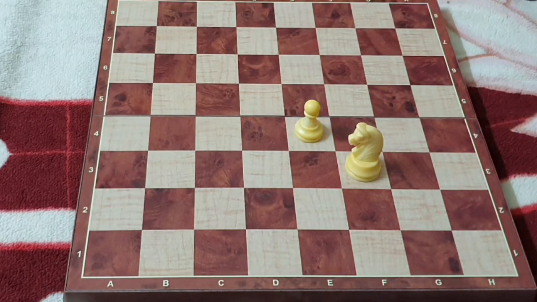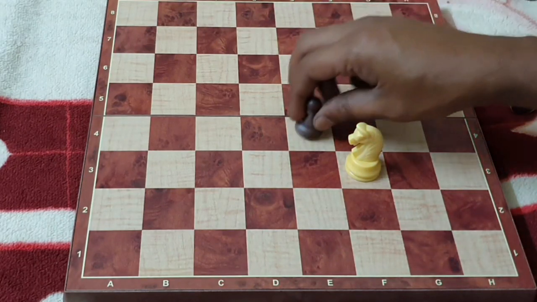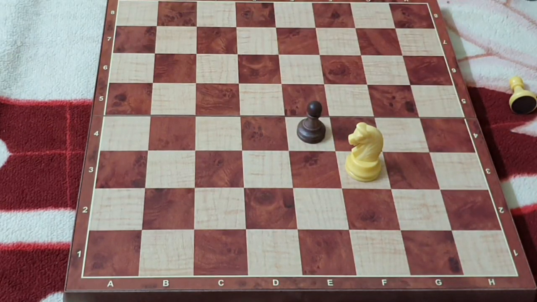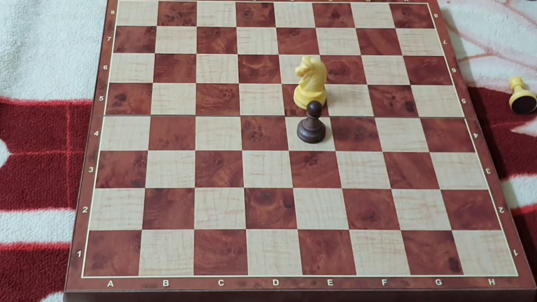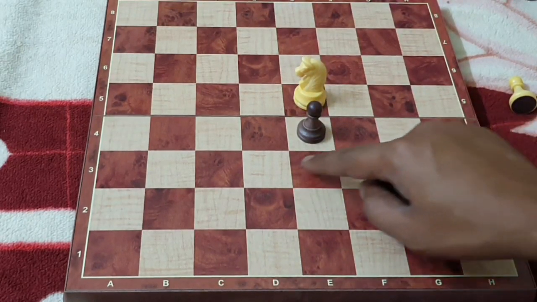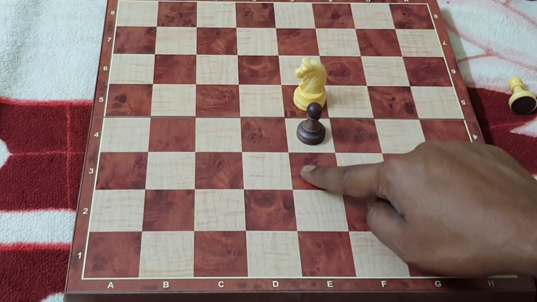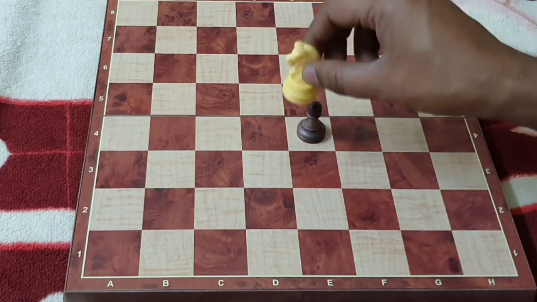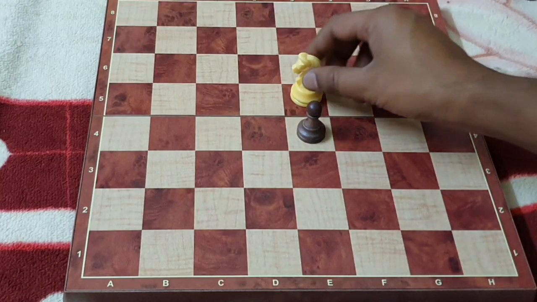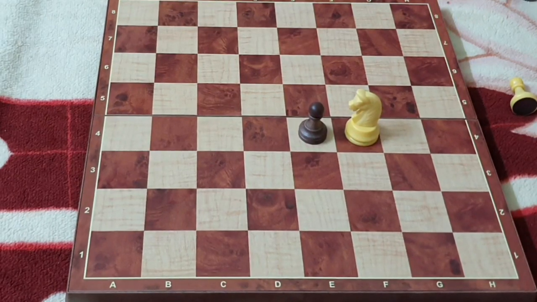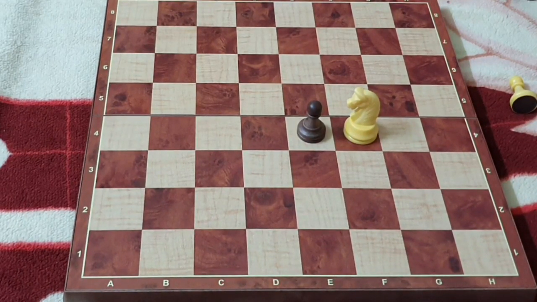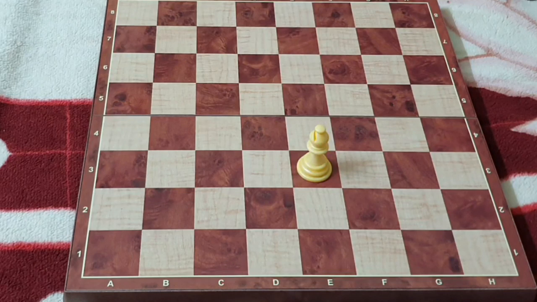Even if there is an opponent's piece on your way, a knight can jump over the piece and go. Like here, it can go one square left and then move 2 squares. So it can jump over any other pieces. There is no restriction for the knight. As you know, horses can jump over. Next piece we are going to see is the bishop.